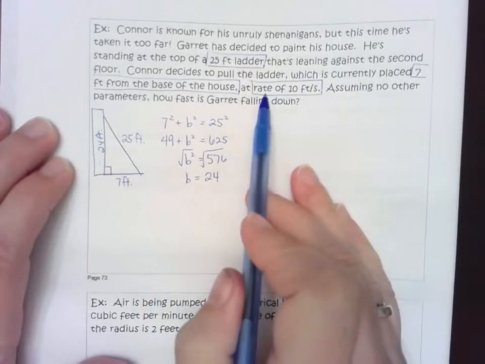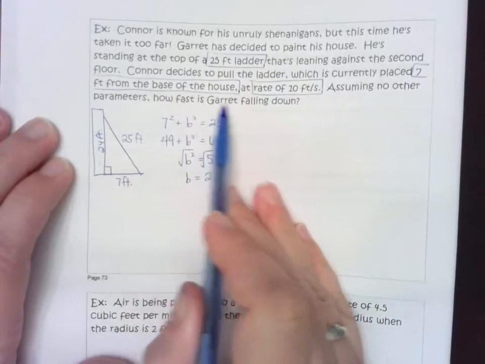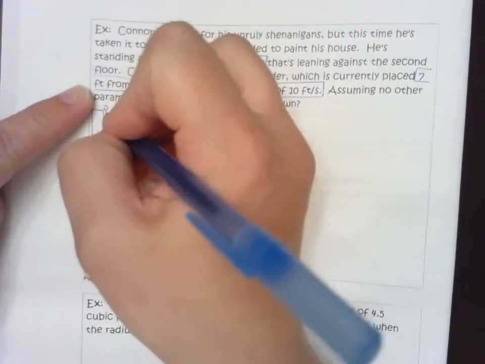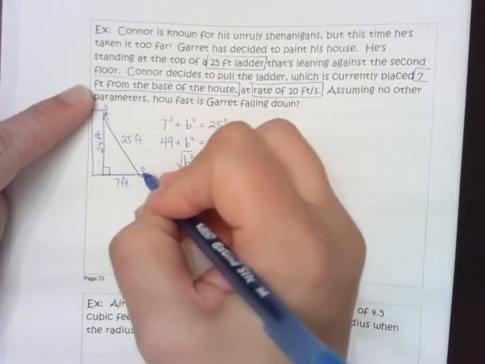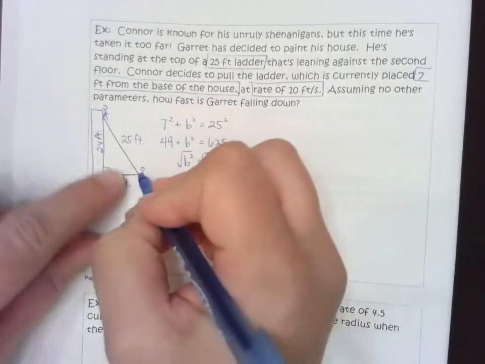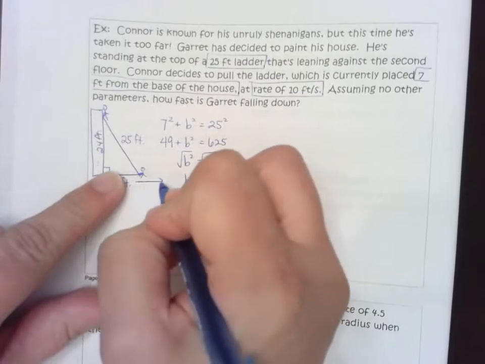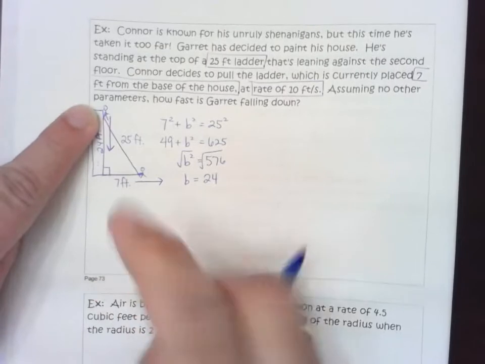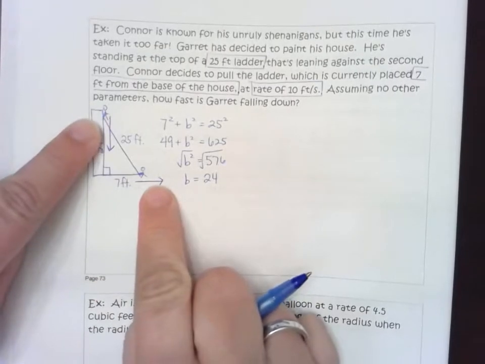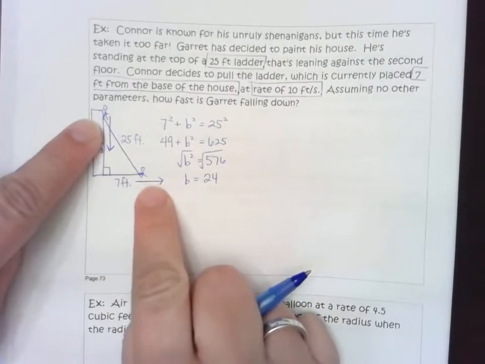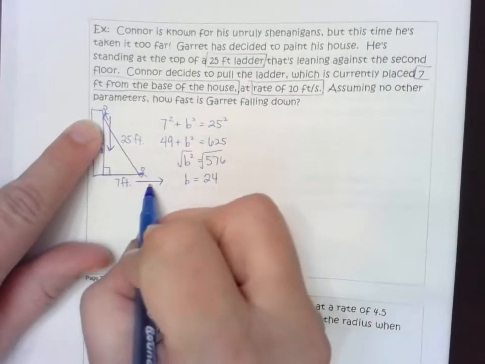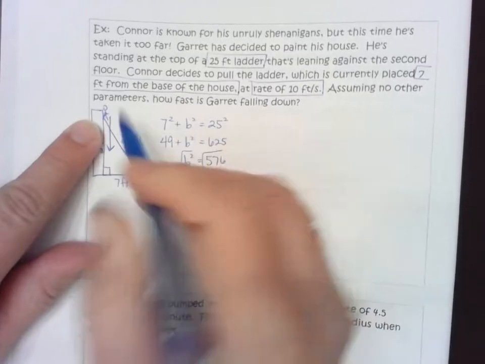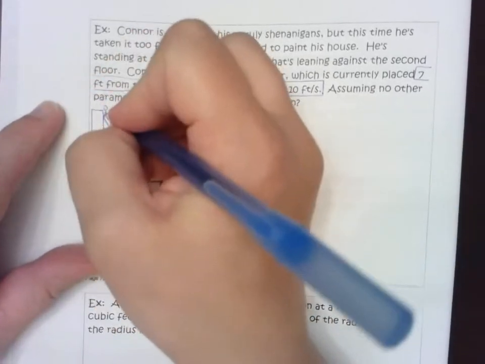So this is asking us how fast Garrett is falling. Well, Garrett is currently here at the top of the ladder. Connor is down here pulling it away. If he pulls it away, then we're moving in this direction. If Garrett is falling, he's moving in this direction. Being very general, what are those two directions? In what direction are those two arrows going? This one is going along our x-axis, so I'm going to call this dx/dt. This one's going downward, so I'm going to call it dy/dt.